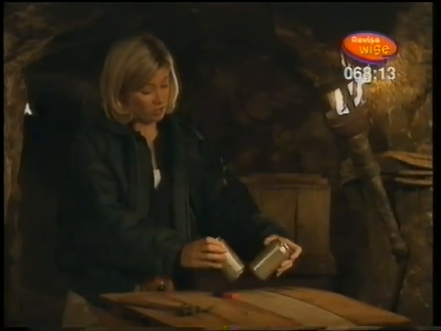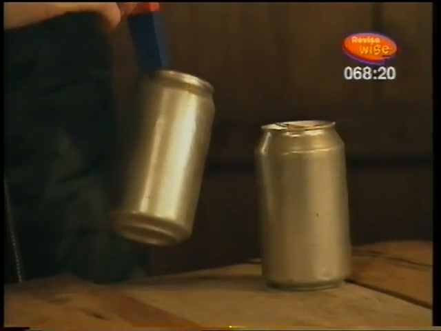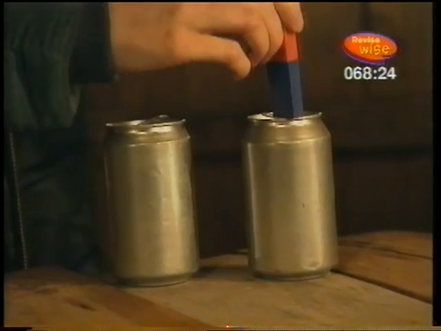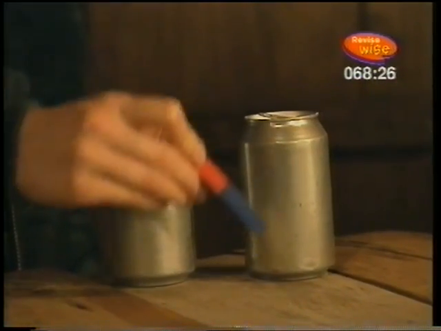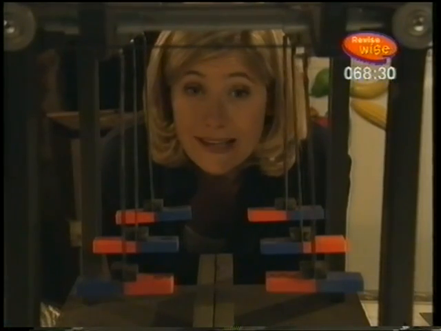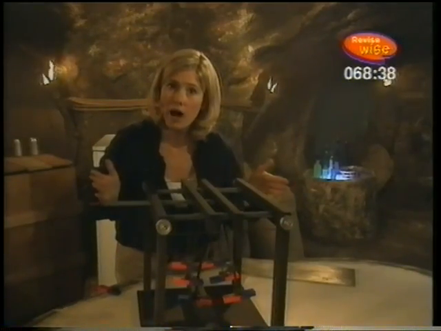Now, some materials are magnetic, but you can't tell just from looking at them. For example, some metals are magnetic, but many aren't. So you have to test them to find out. These 6 magnets are suspended. Move them closer together. Why?